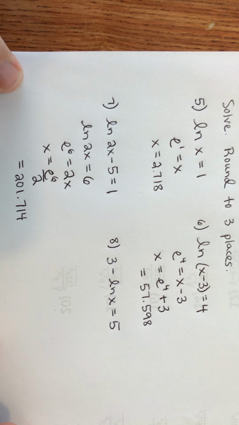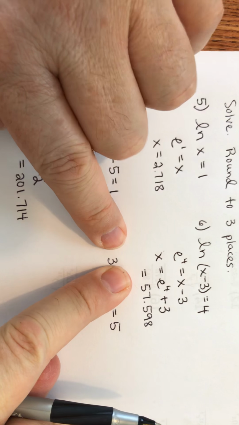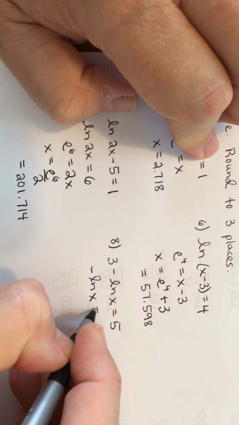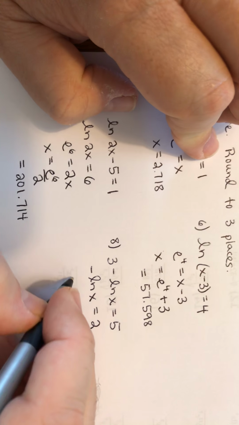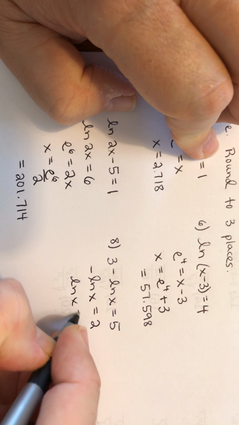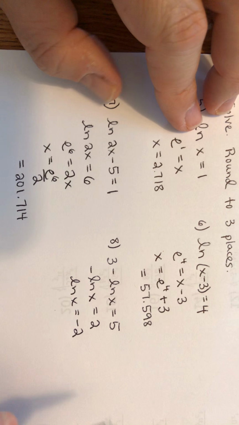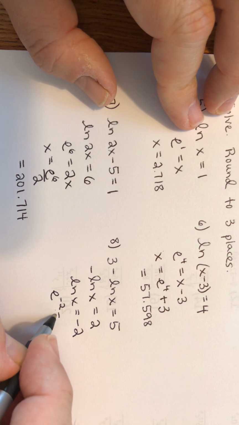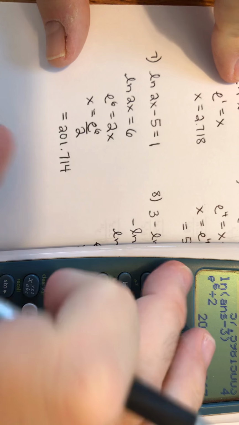All right, so here we have 3 minus natural log of x equals 5. And what I want to do is I want to get that by itself. So the 3 has to go. Now the 3 is a positive, so to get rid of it, I'm going to subtract 3. But I don't want that negative there. That's like a negative 1. So I'm going to divide by negative 1. And I can't go any further, so I'm going to write it in exponential, e to the negative 2 equals x. Now I can just type that in my calculator and get an answer.